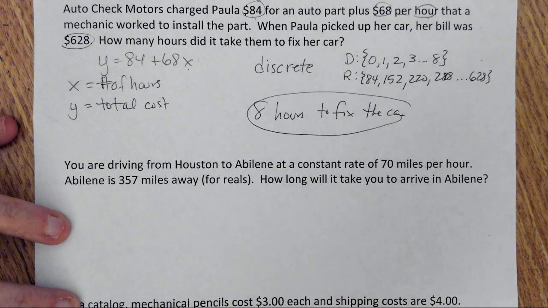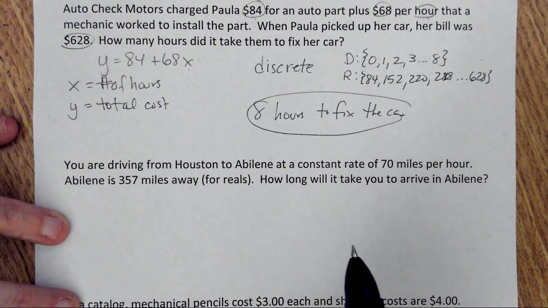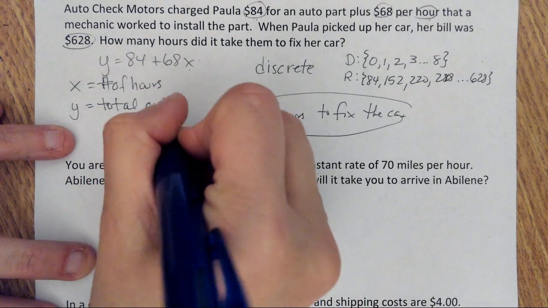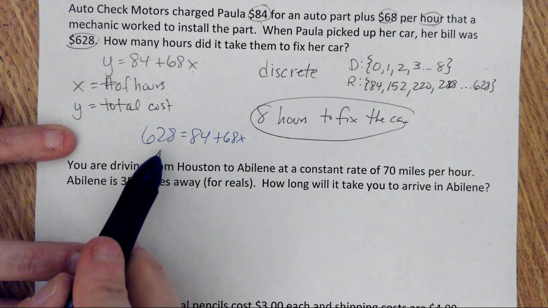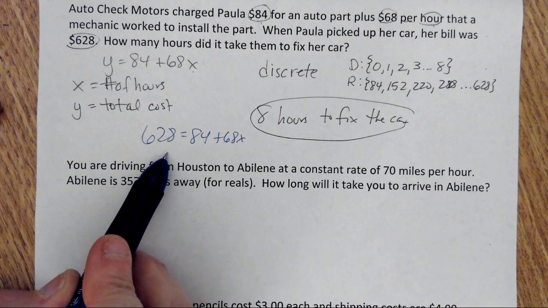This is the reason why, when we write an equation, a lot of people want to do this one: 628 equals 84 plus 68x. But this equation right here only answers one question: how many hours did it take to fix the car?